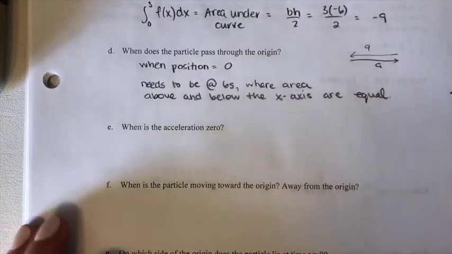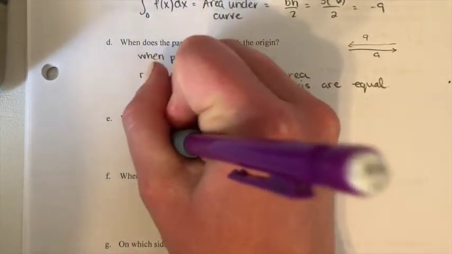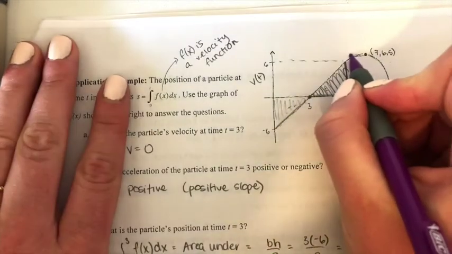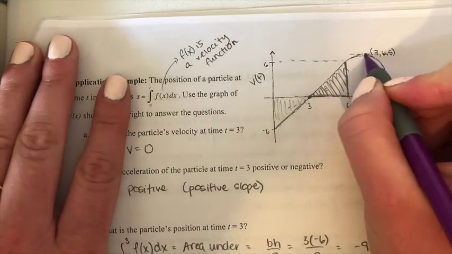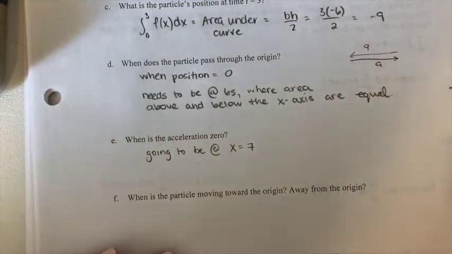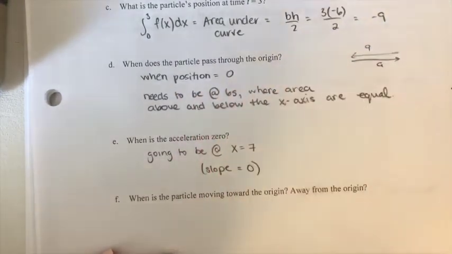When is the acceleration 0? If this is a velocity graph, the acceleration is 0 at the point where the derivative of this thing is 0. So it's going to be this point right here. Notice how it tells me my x-coordinate is 7, okay? X equals 7, because we know slope equals 0.